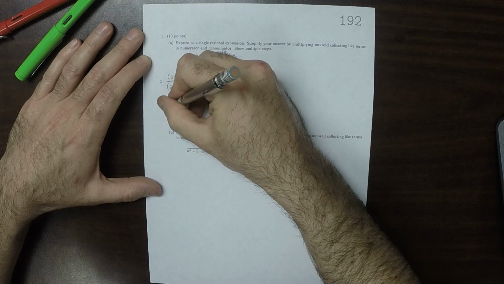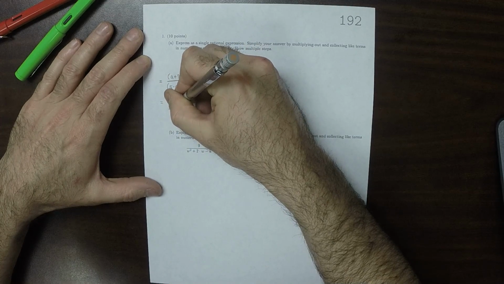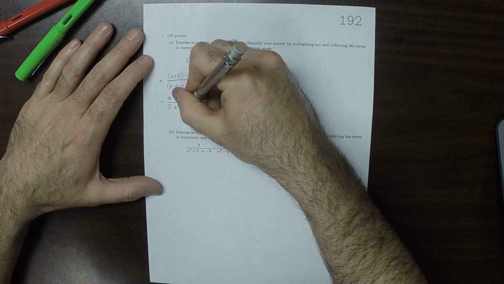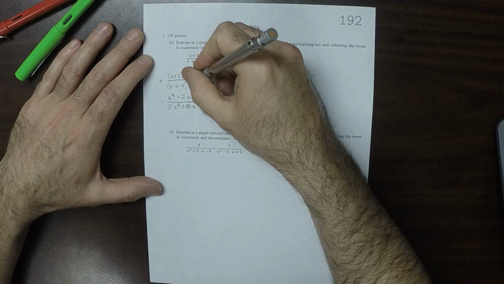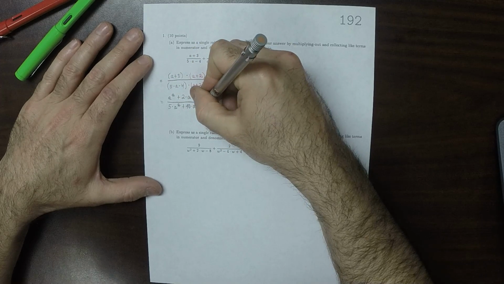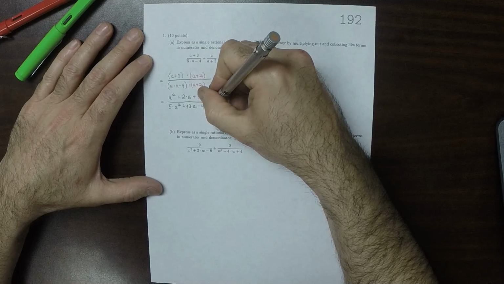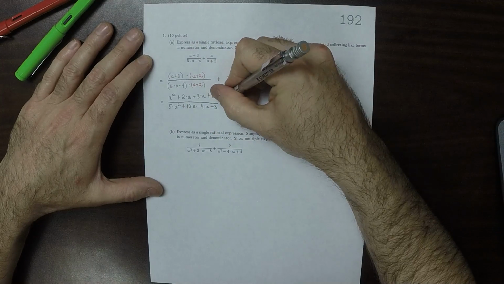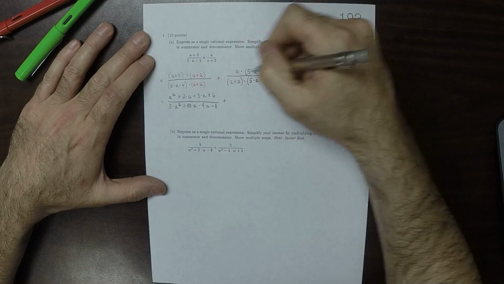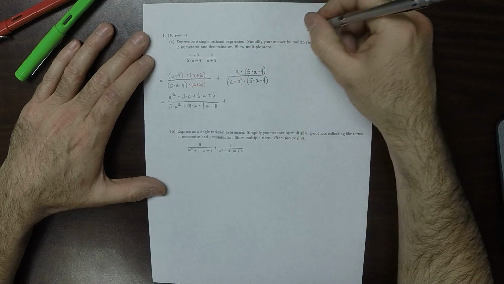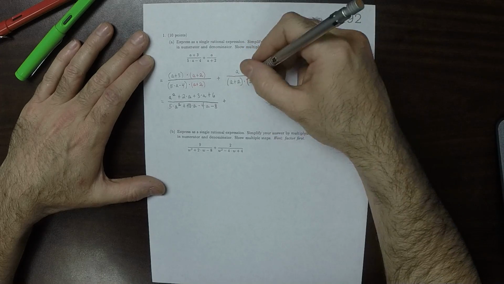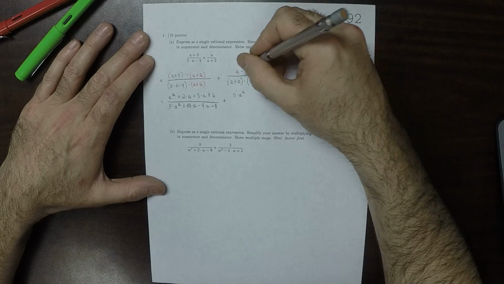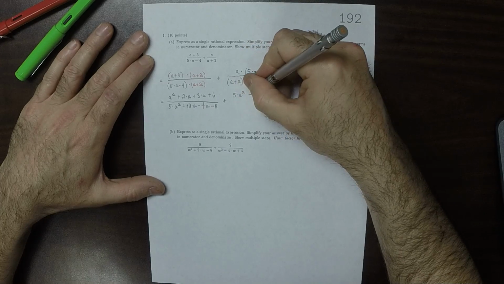Then this will be 5a squared plus 10a minus 4a minus 8. Okay, then plus the numerator of the second term would be 5a squared minus 4a.